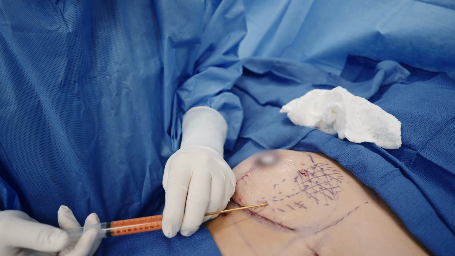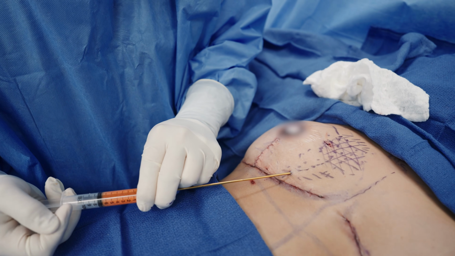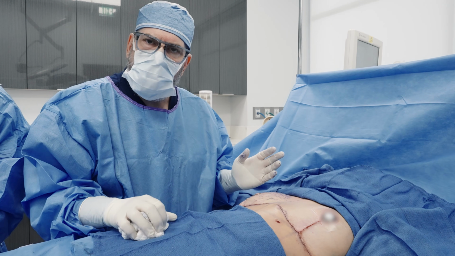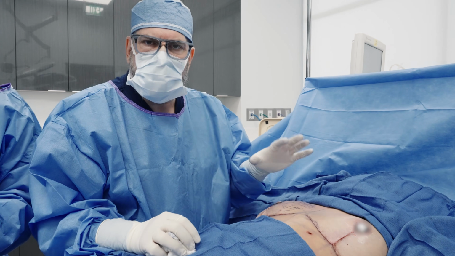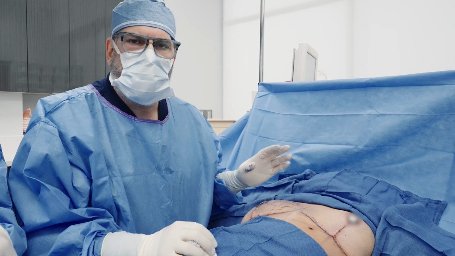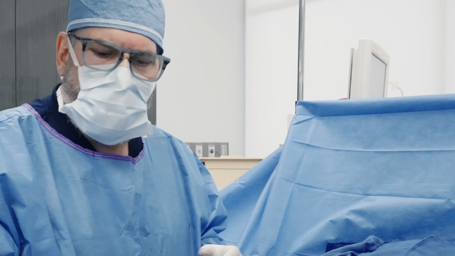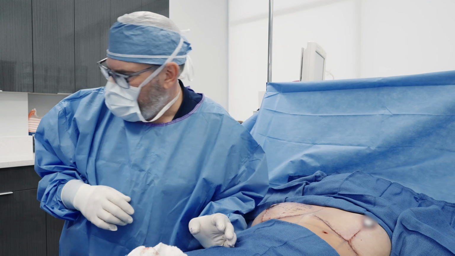So fat grafting to the breast, something I use frequently. It's super powerful, it's fantastic. And you can use it with really any type of breast surgery, not just implant removal, but I use it also with augmentation, with a lot of my revisions. Fat is just a really nice adjunct to what we're able to do. All right, I'm gonna get to work on the other side.